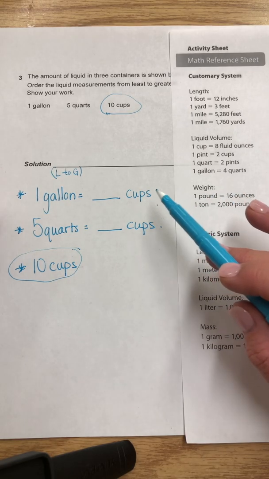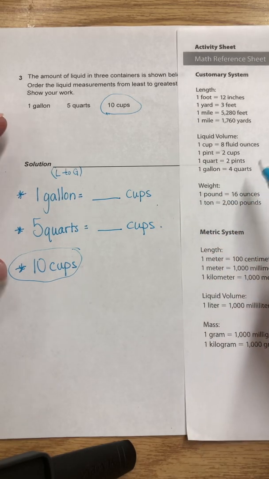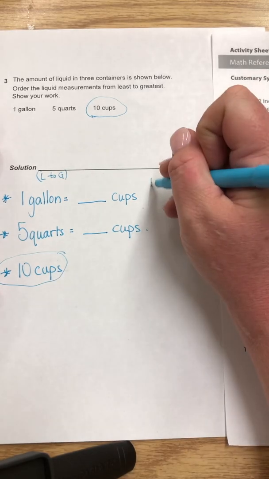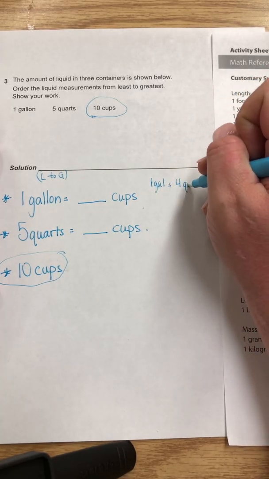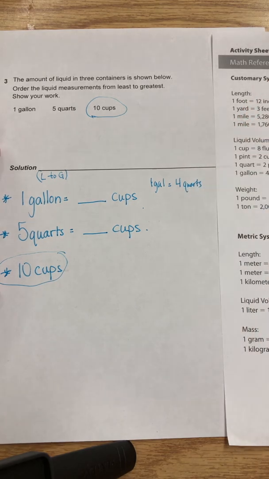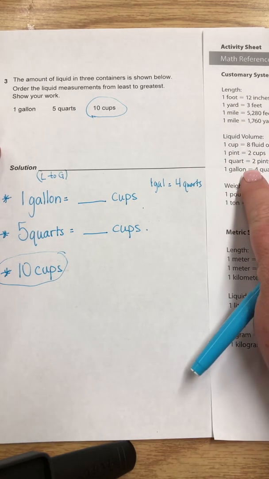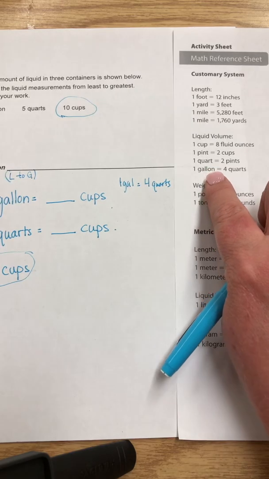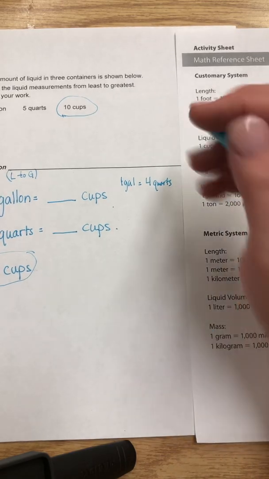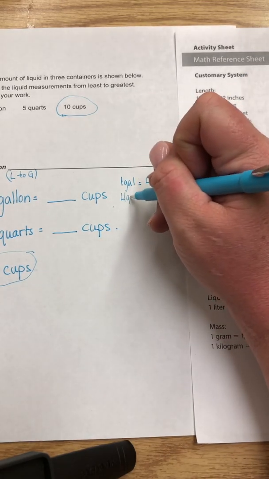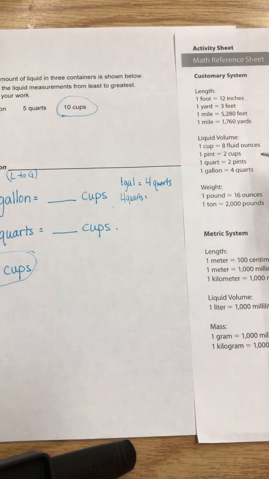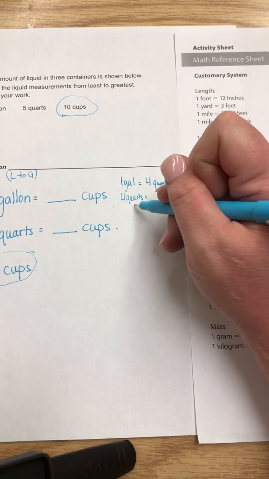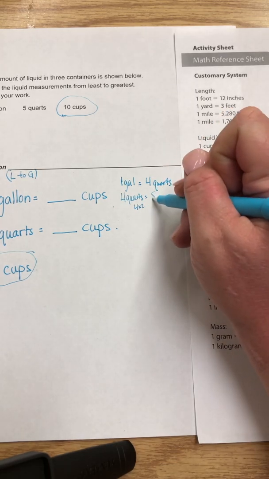Let's go to 1 gallon and let's look. 1 gallon is equal to 4 quarts. Okay, so if 1 gallon equals 4 quarts, then I can change the quarts to pints. Quarts to pints. Okay, so 4 quarts, if there's 2 pints in 1 quart, then 4 times 2 would be 8 pints.